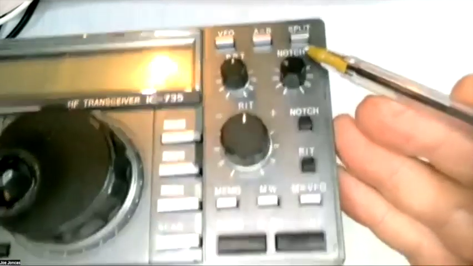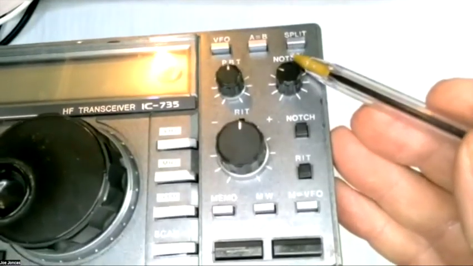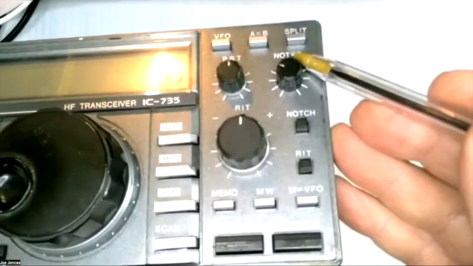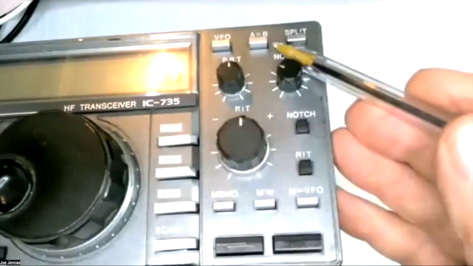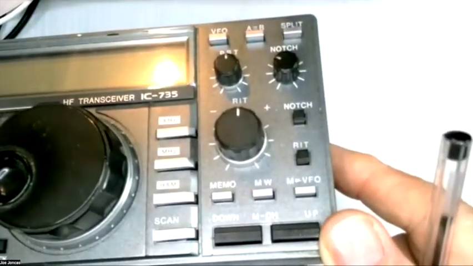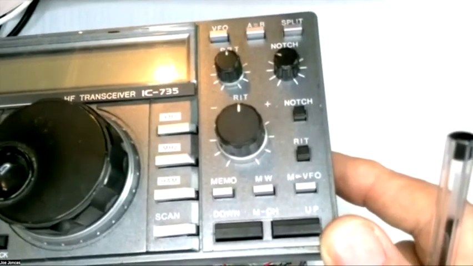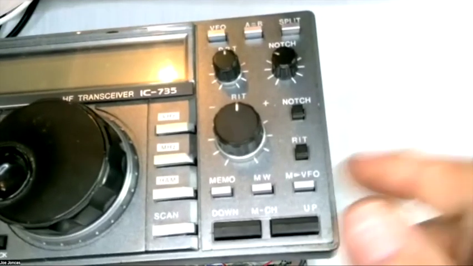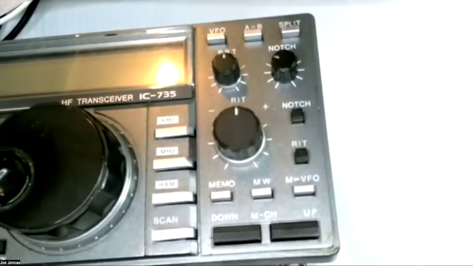When you're working contests or trying to work DX, the guy in the other country may be able to work on a frequency that you can't. So he will work just below our frequencies, and then you will call him from our frequencies. So that's called split operation.